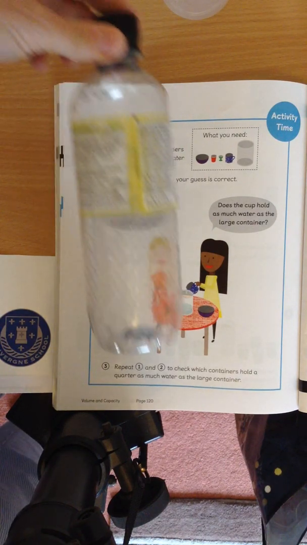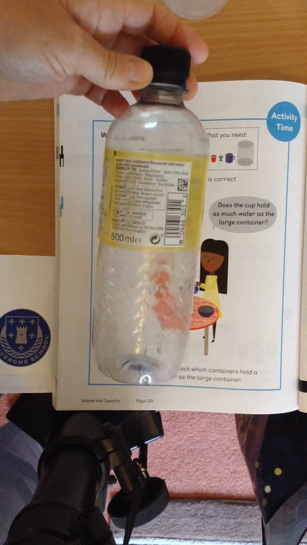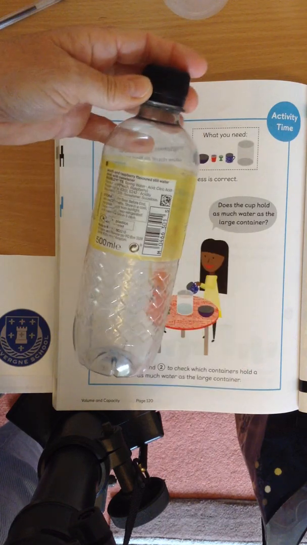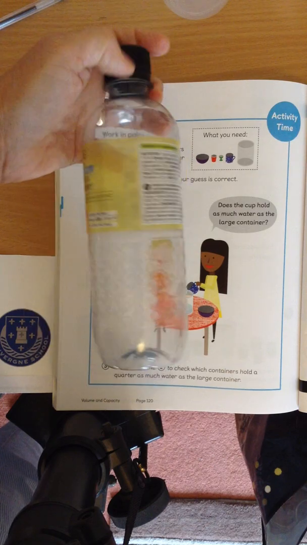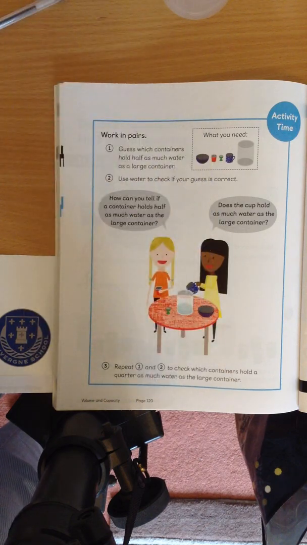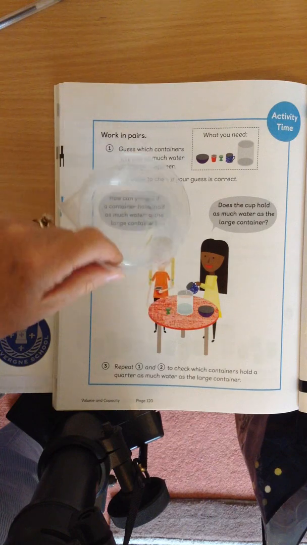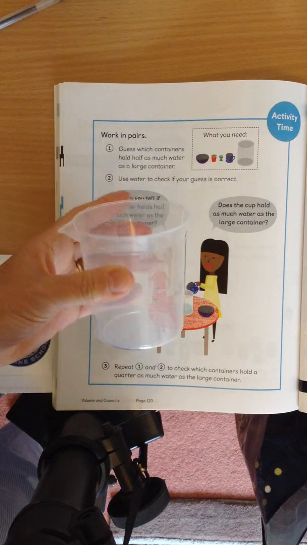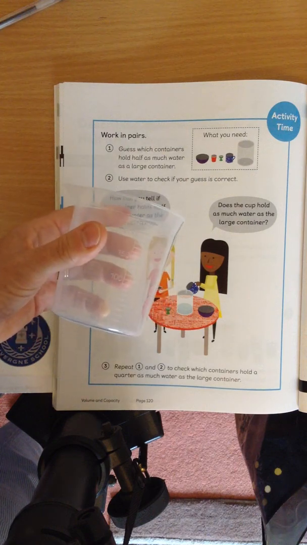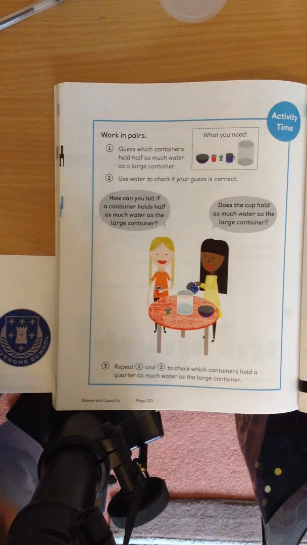So if I've got a bottle here, can I find something in my house, a cup or a mug or a container that holds half of that? Or I've got another beaker here. Can I think of something that will hold half of that? Can I find something to fill it up? Have a go.